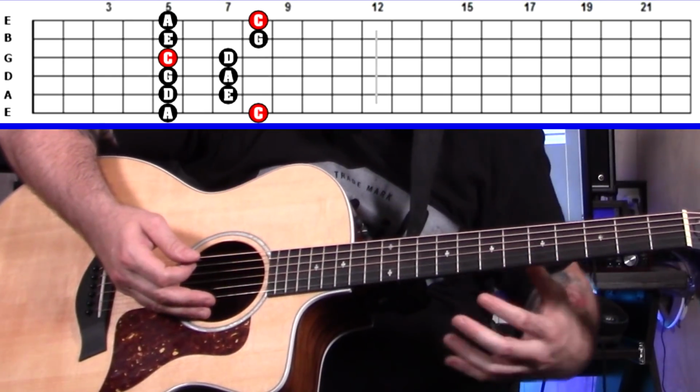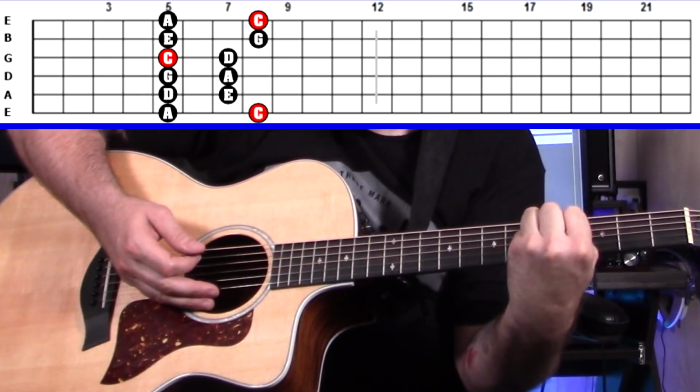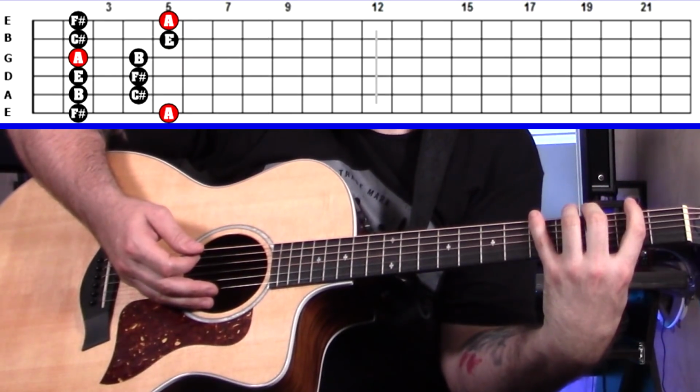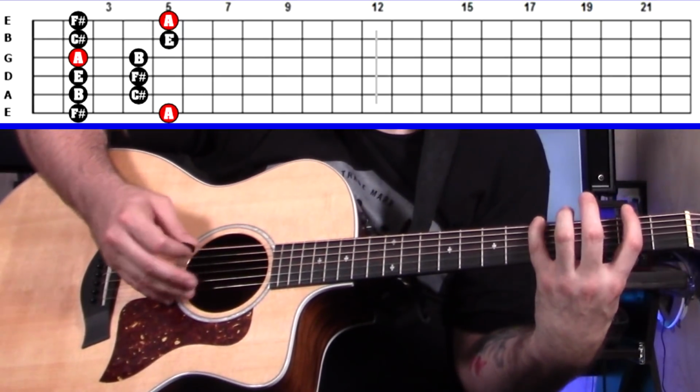And then when I move to A major, pinky, so put your pinky on the note A right there, 5th fret. There's your pentatonic box between frets 2 and 5. So here's an A major pentatonic box.